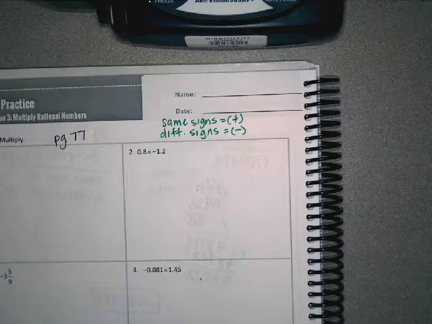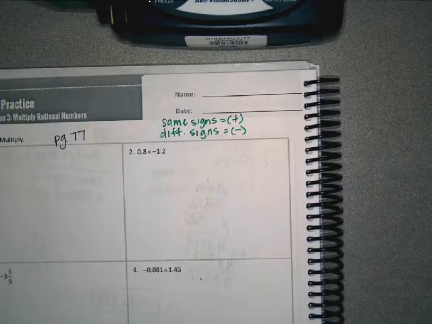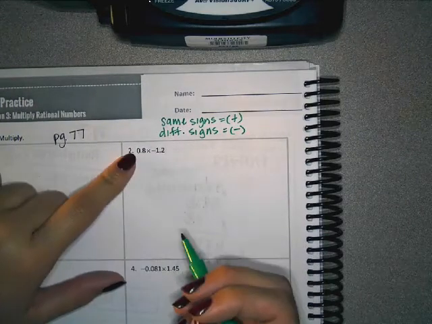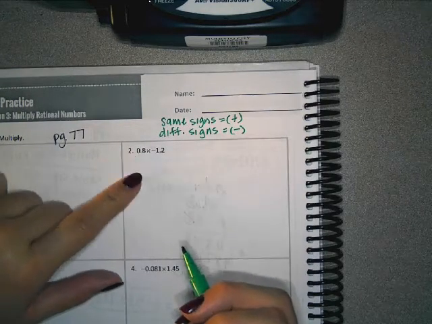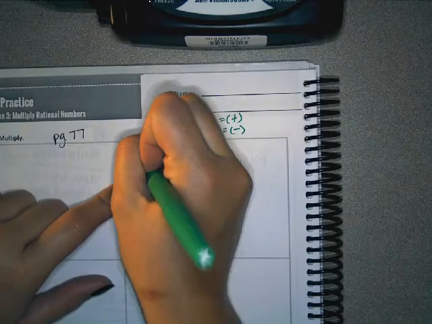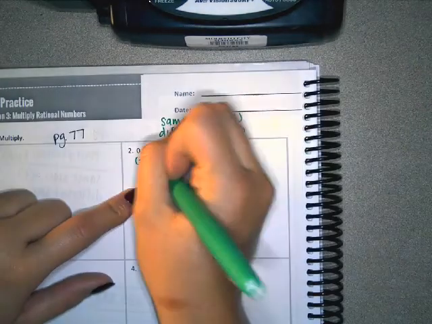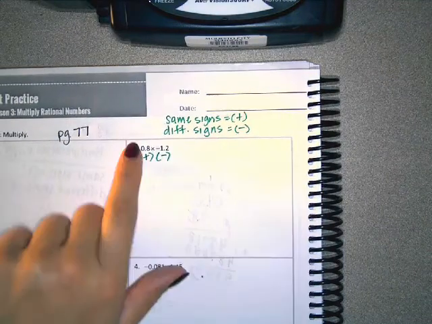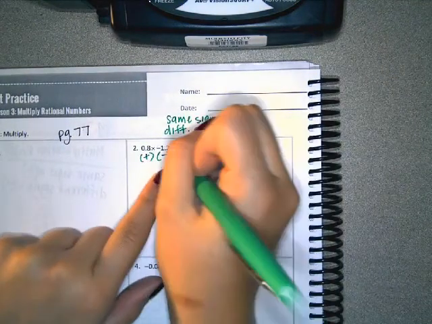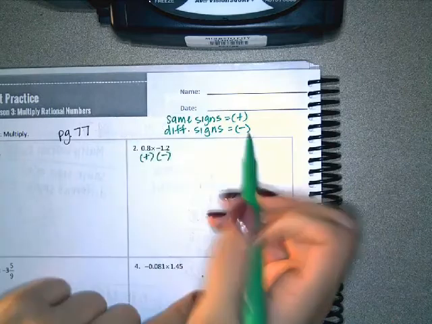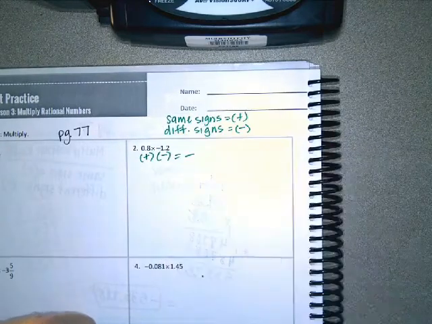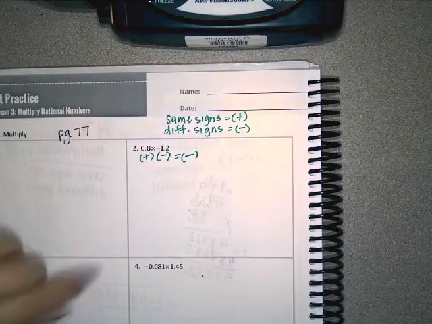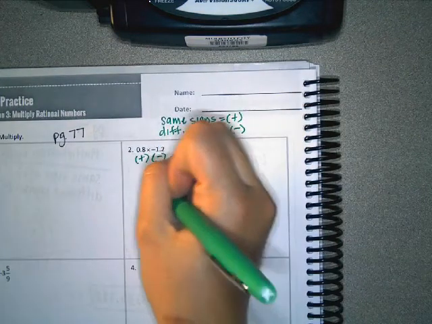So what I'm going to do is look at number 2, and you're checking your work that you've done in your book, and I see that I have a positive 0.8 times a negative 1.2. So I have two different signs. I have a positive and a negative, so I know different signs means my answer is going to be negative. So I'm going to have a negative answer. Now I'm just going to focus on the numbers. I'm going to stack them up.